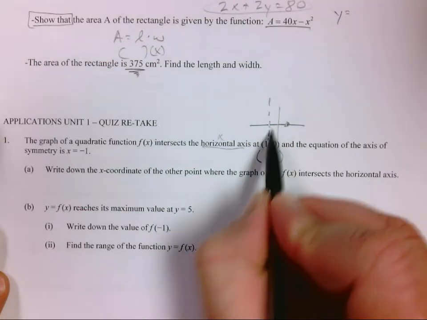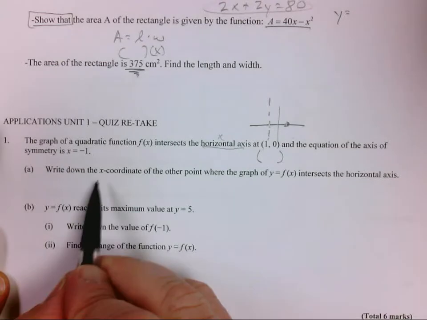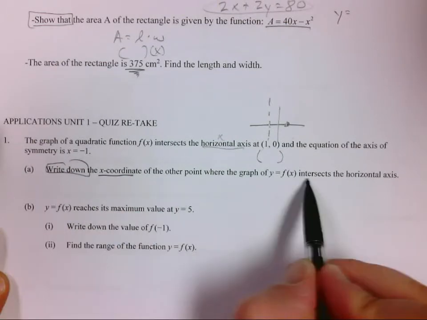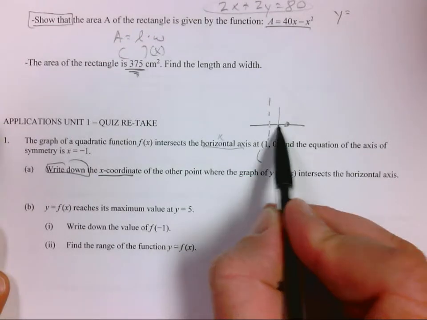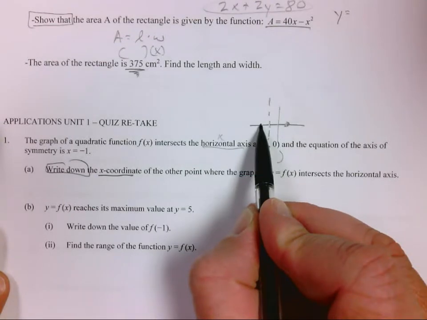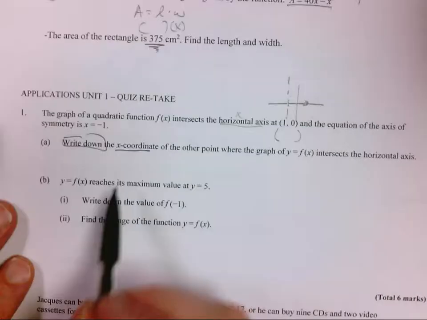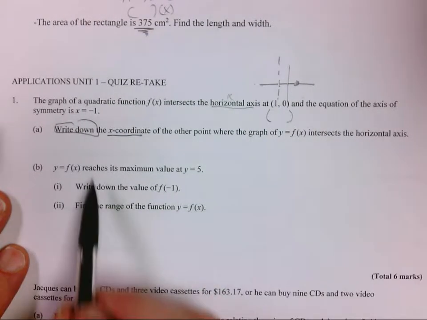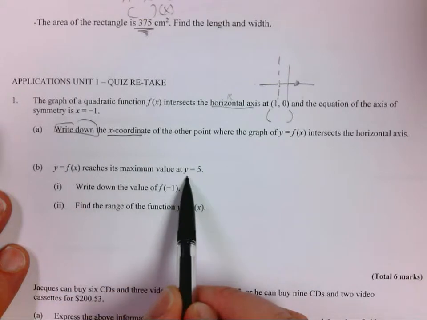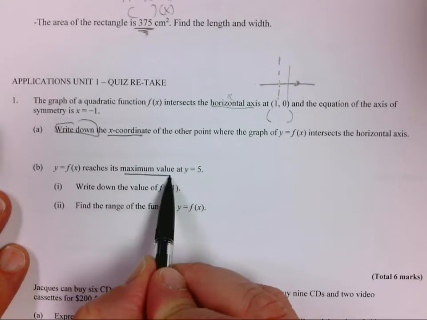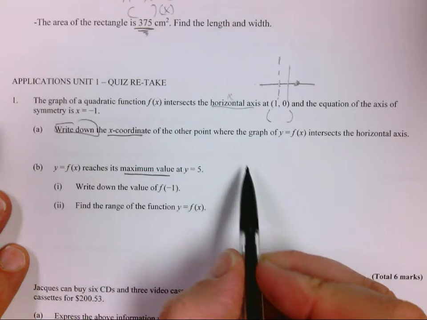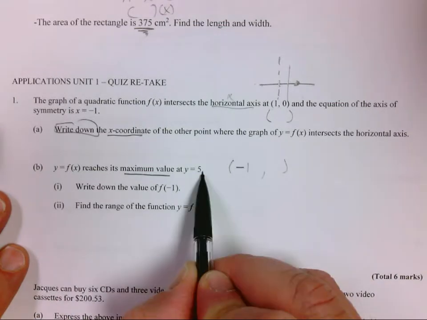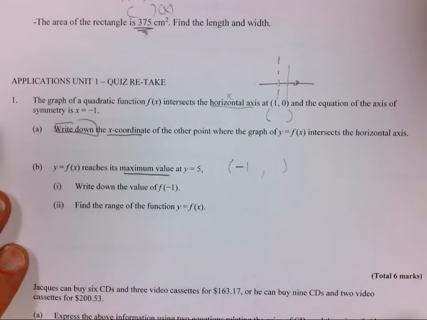And it even says, write down the x coordinate of the other point on the graph. So if it's 2 away over here, you can go 2 away over here. Okay, so that means we know a point here and we know a point here. And it says it reaches the maximum value at y equals 5. Well, you already know the x coordinate of the vertex, so this tells you some more information. That's 3 points now that you have.